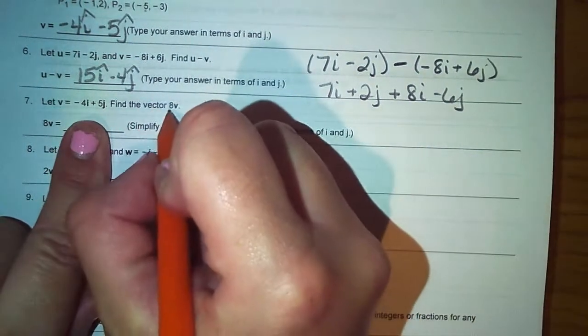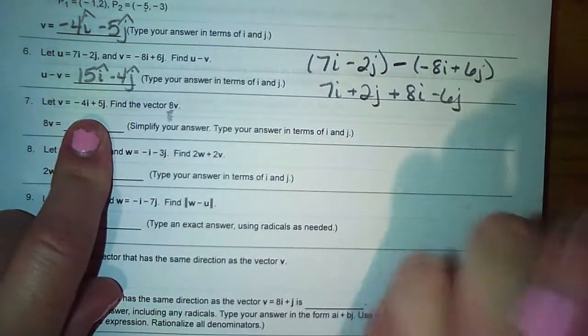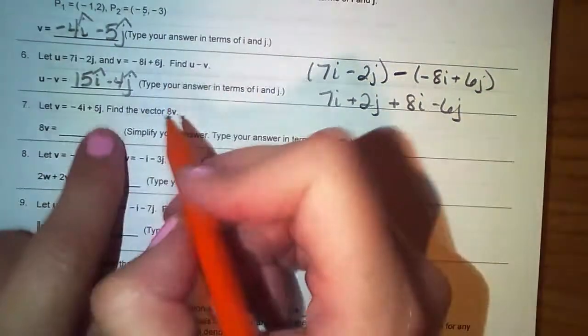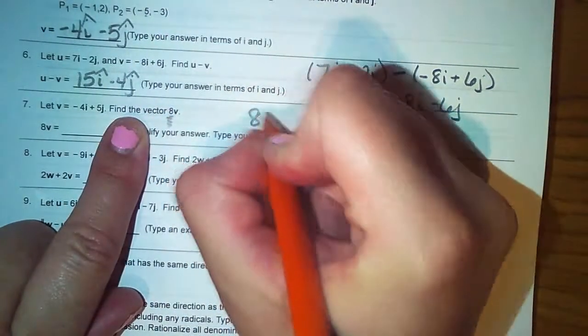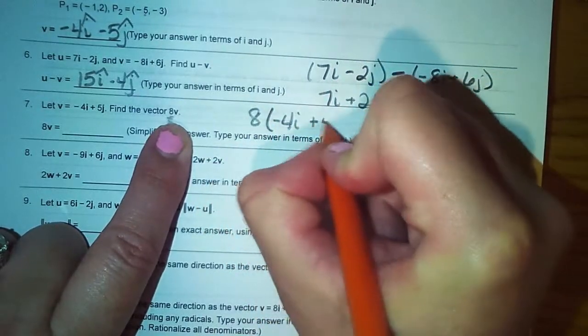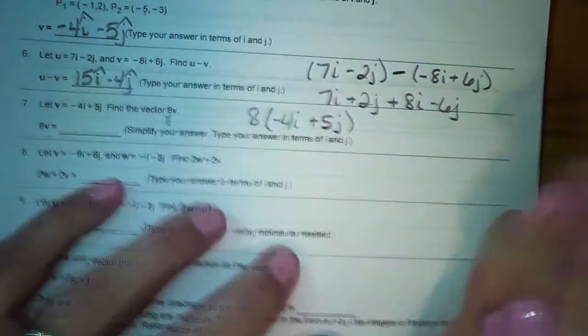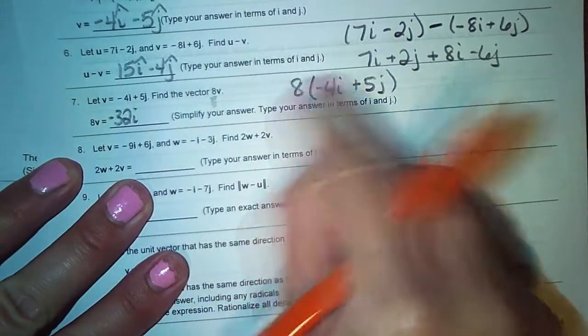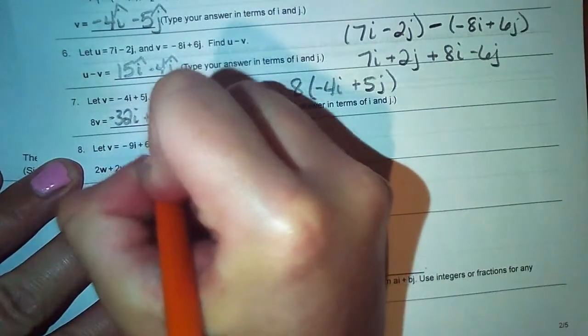So I want to find, on this one, if v is this, this is called a scalar. So if I have a coefficient, I'm just going to increase this thing's magnitude by 8. Okay? So if I have 8 times v, where v is negative 4i plus 5j, I'm just going to make that a negative 32i because I distributed, and that gives me a plus 40j.